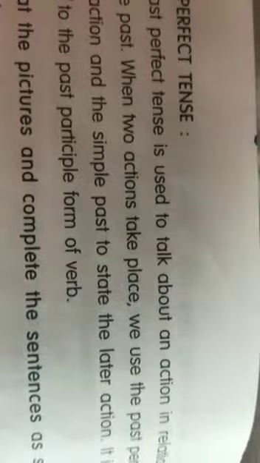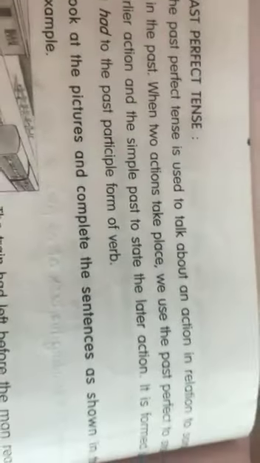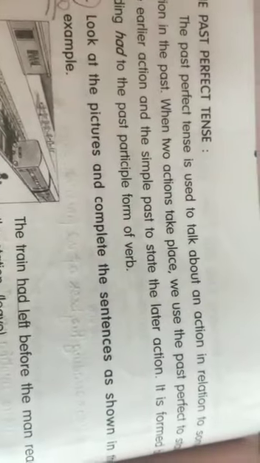This tense is used to talk about an action in relation to some action of the past, or when two actions take place, we use past perfect tense. So let's see this one. I had played. The children had played.